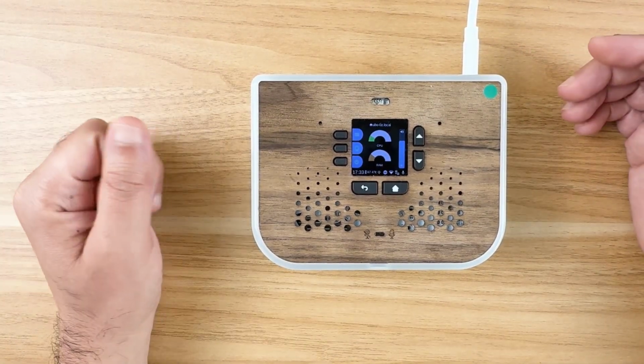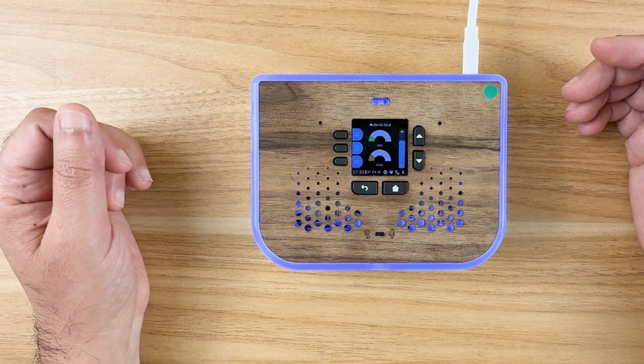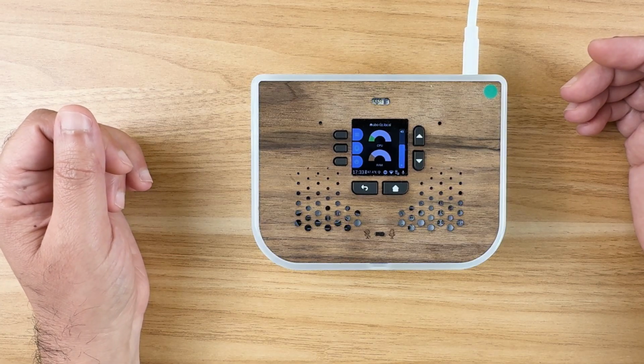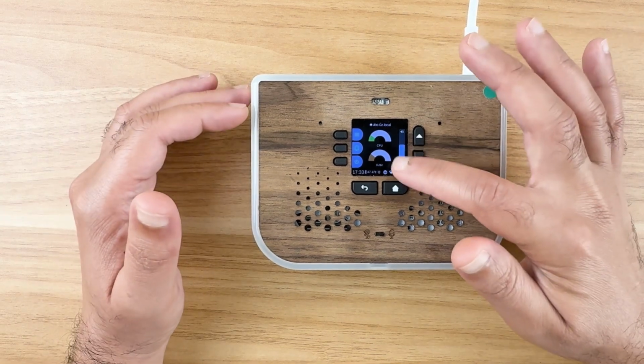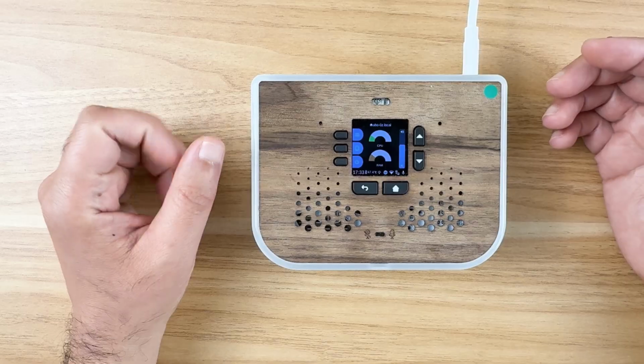Let's try short voice command. Turn volume down. As you could see, this goes up and down. There are a whole bunch of other features that you can use.